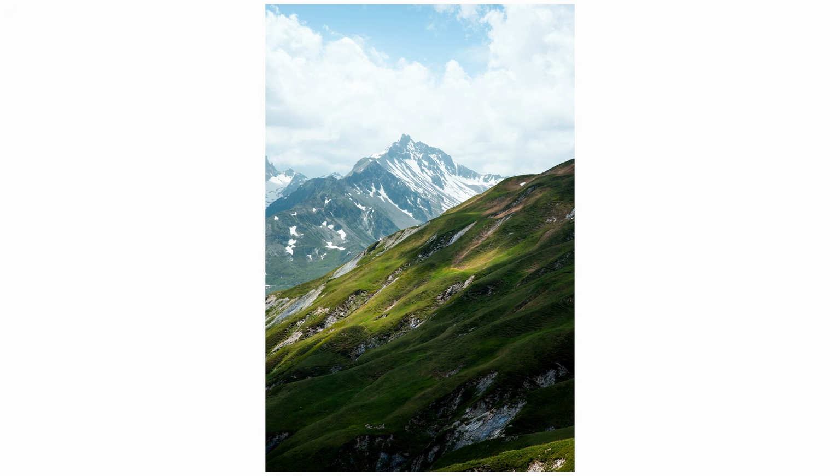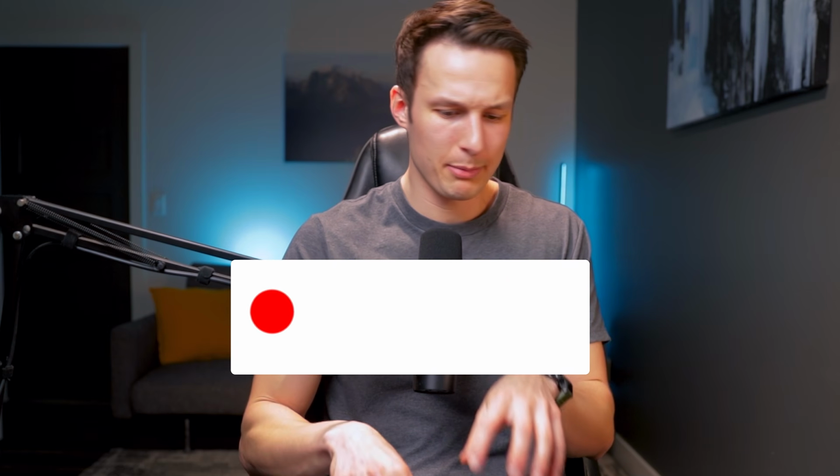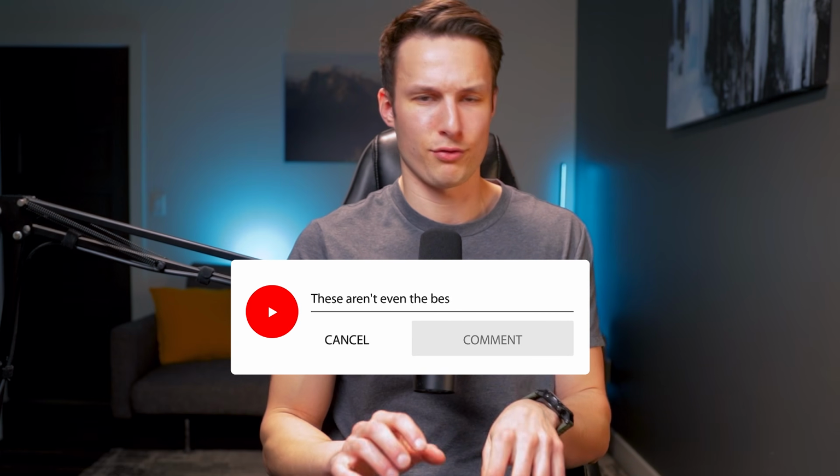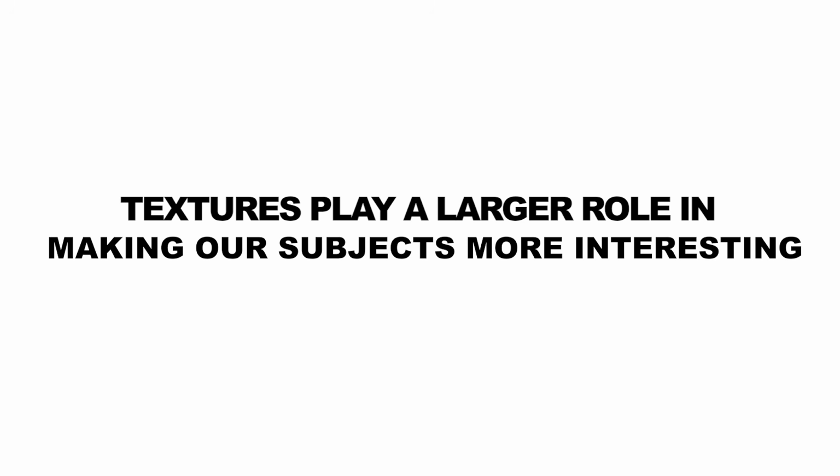Another example is this one, where you might say the mountain is the subject, when, in my opinion, the foreground texture on the hills are actually what make this photo interesting and were my intended subject when capturing the photo. The mountain in the back is secondary, complementing the main subject of the foreground hills. Now, some of you may be commenting right now, but Brandon, these photos aren't even the best photos in the world. I agree, but I'm just trying to give you simple examples of how textures play a larger role in helping our subjects seem more interesting than we realize.